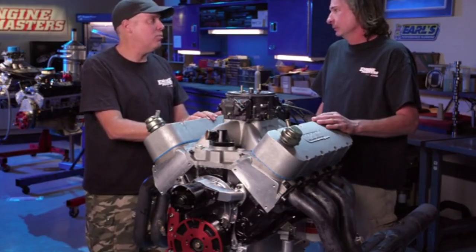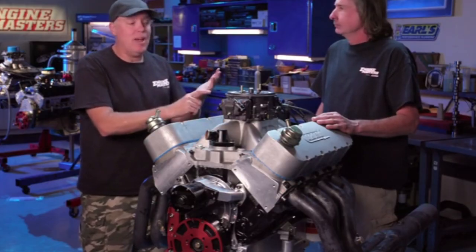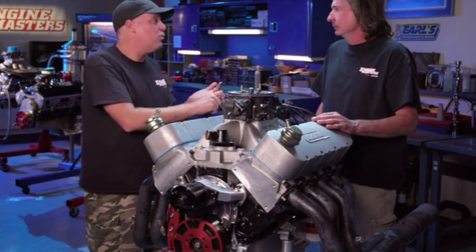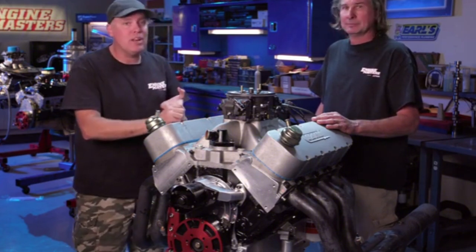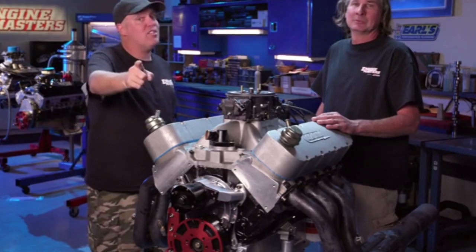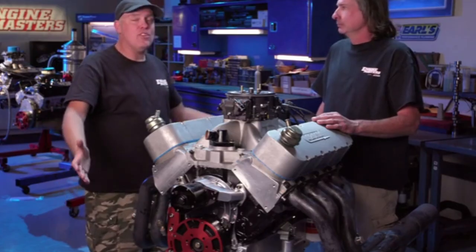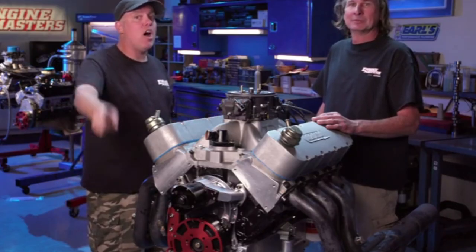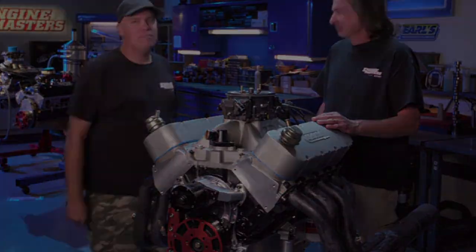There's going to be other people who are going to say, we used the wrong cam, we used the wrong cylinder head, we had the wrong compression ratio, we should have used a different length rod. It goes on and on and on and on. And you know what? That is for you to discuss and argue based on the data that you can see here every single time on Engine Masters.